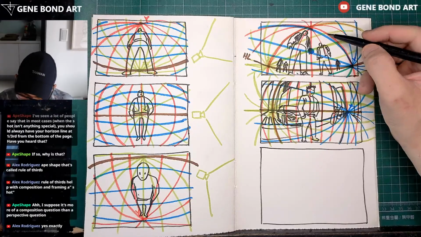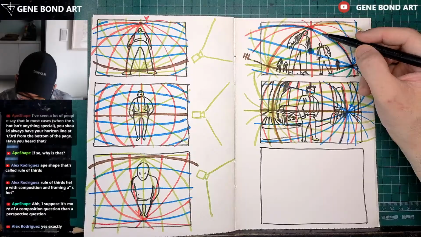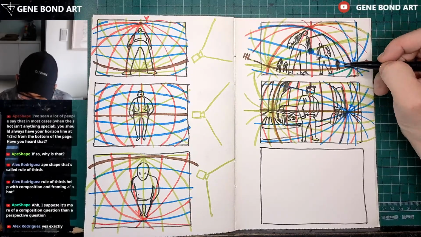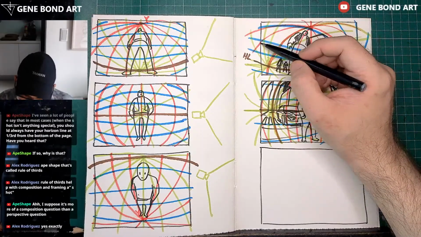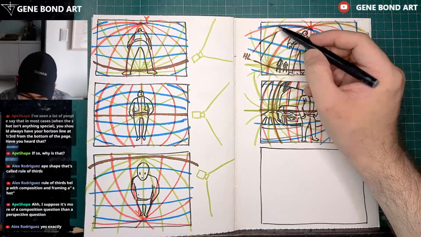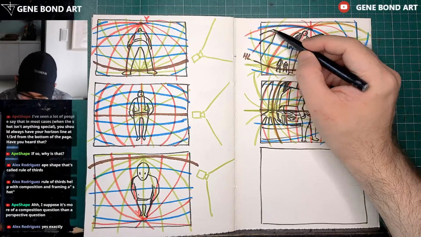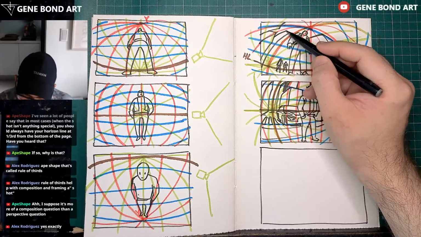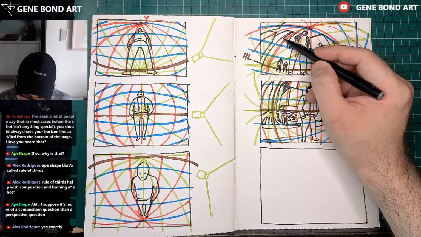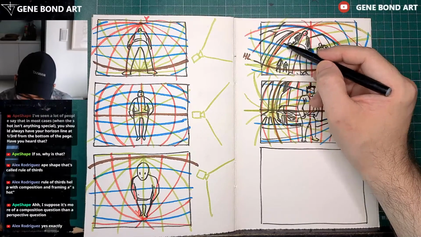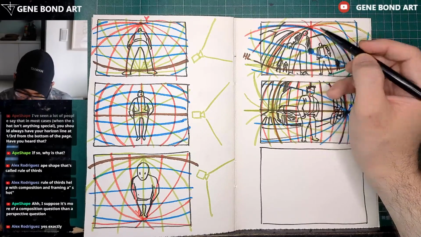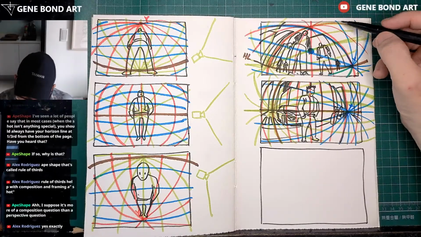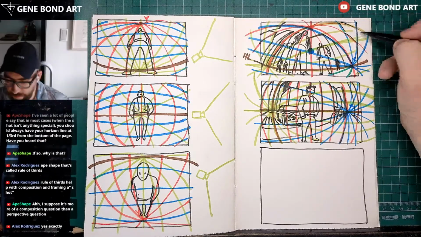So we can make a building here, a building there. Here and there.